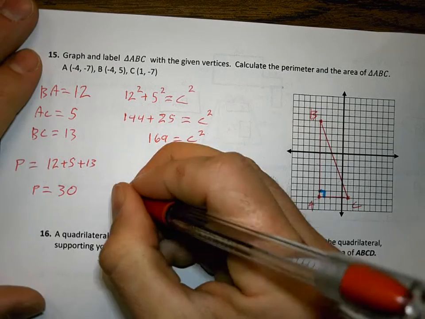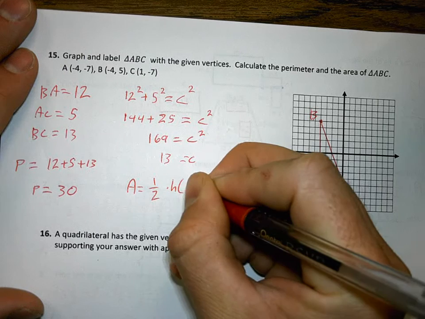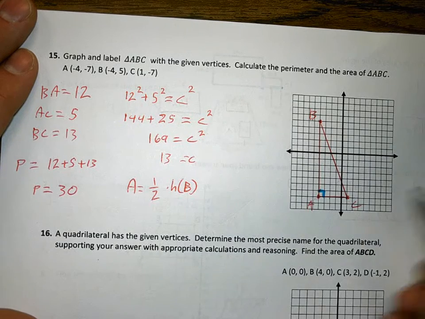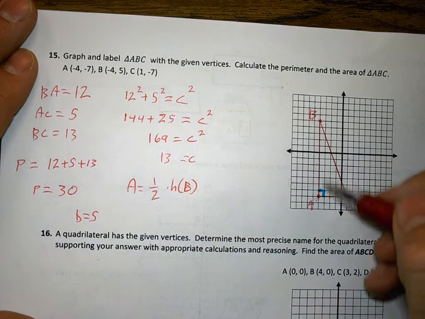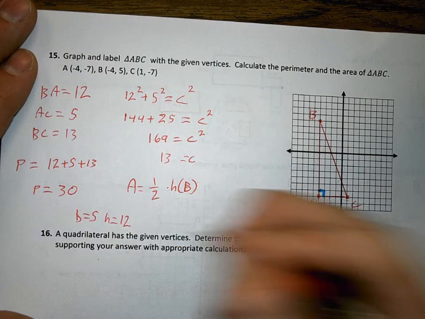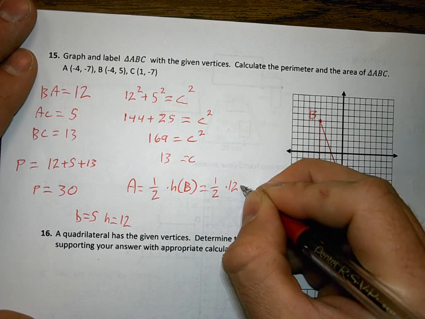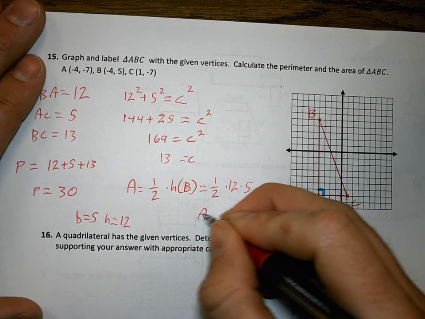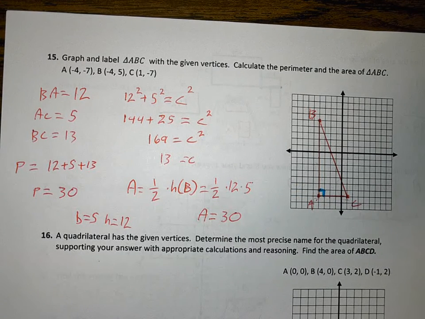Now to find the area. Area is 1/2 times the height times the base. The base is 5. The height is 12. So I'm going to plug this in. 1/2 times 12 times 5. Area is 30, correct? Okay, next one.